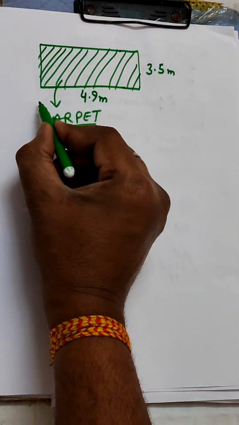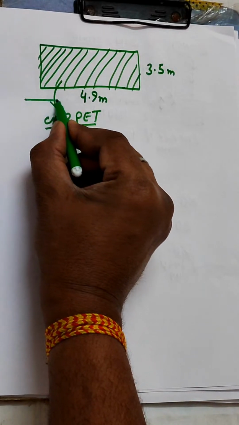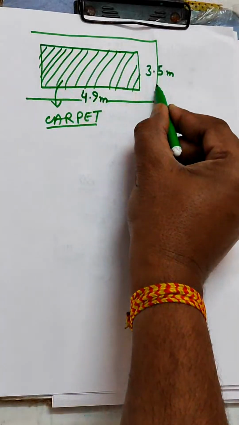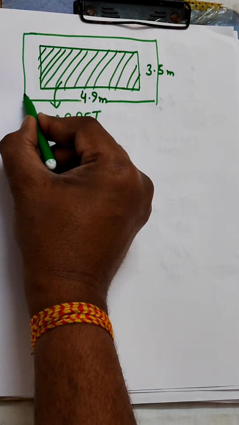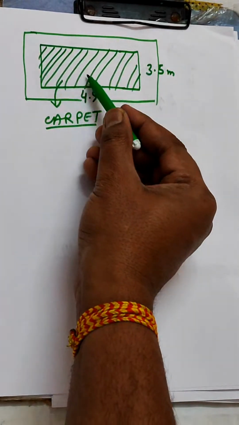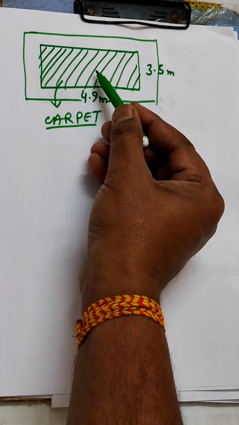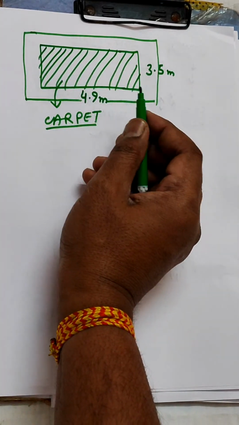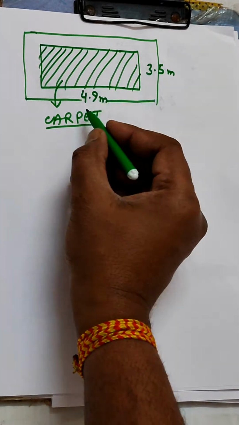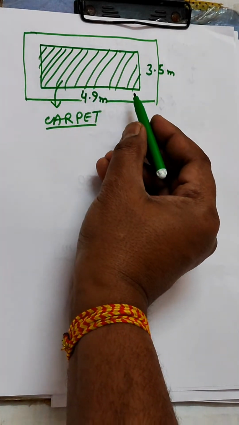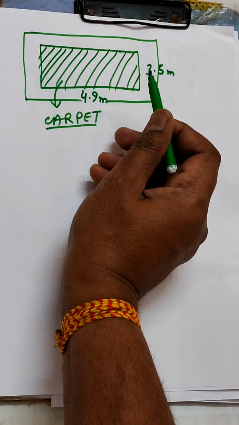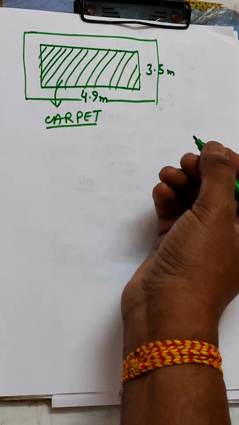So the room is like this, and the carpet area is only the central part. The room is 4.9 meter long and 3.5 meter broad, covered with a carpet leaving an uncovered margin of 25 centimeter all around it.